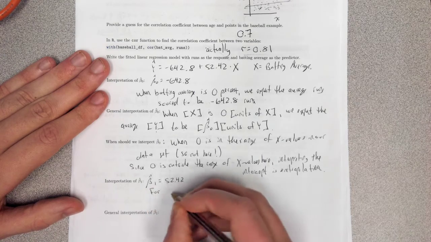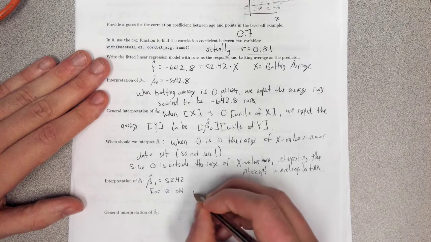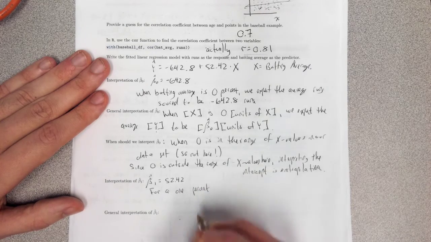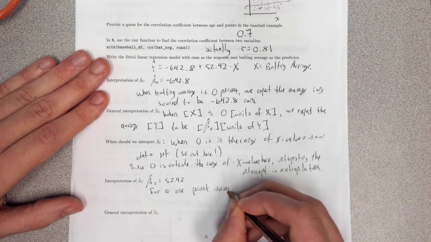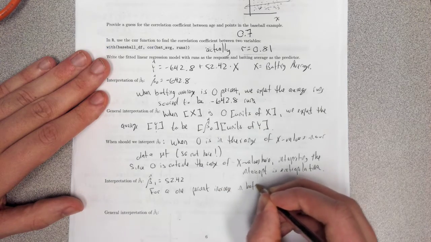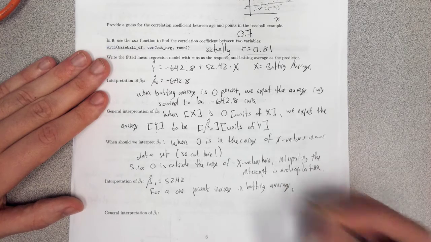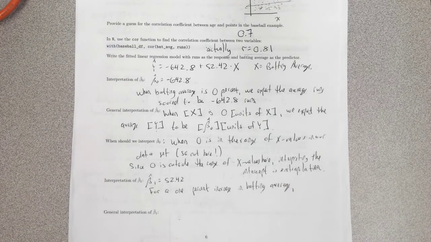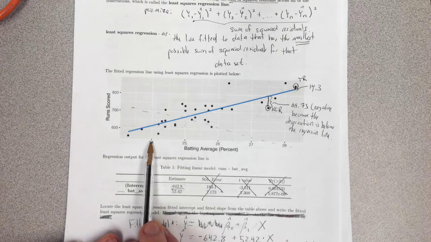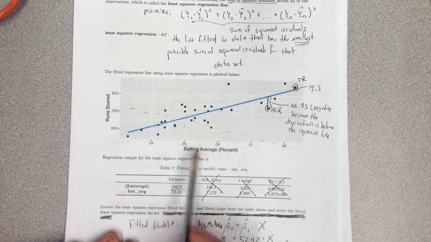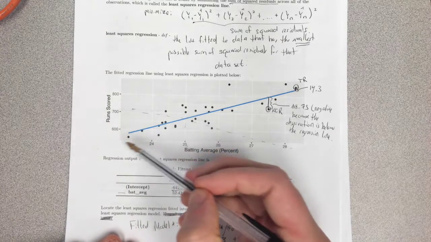And so that just means for a 1 unit, or in this case, since units are percent, for a 1% increase in batting average, so for example, if x goes up from 24 to 25, what would we expect on average to happen to runs scored?